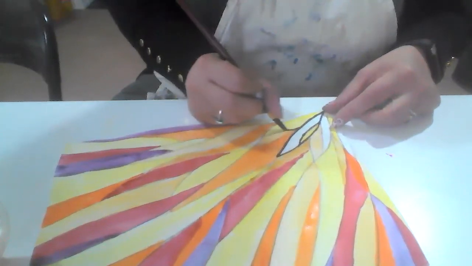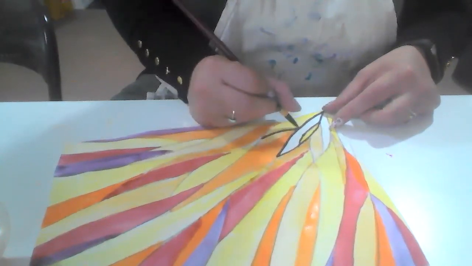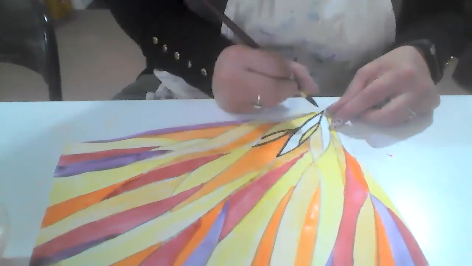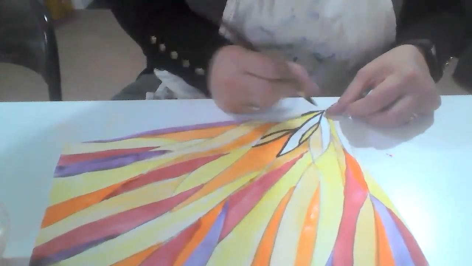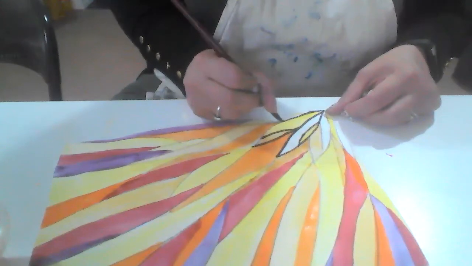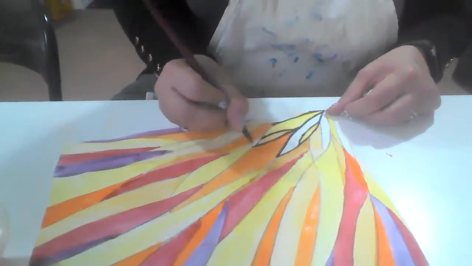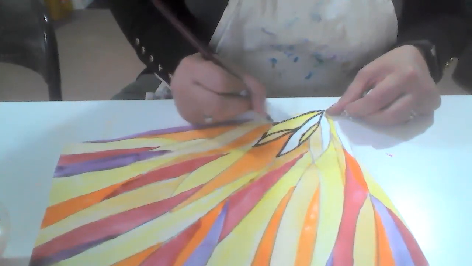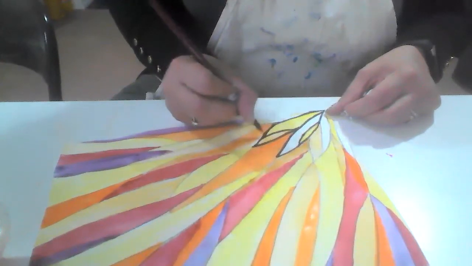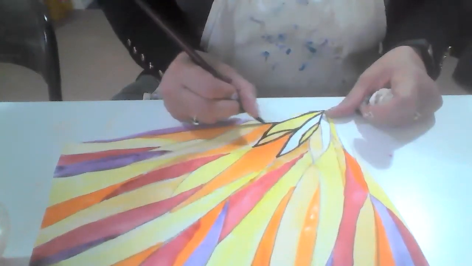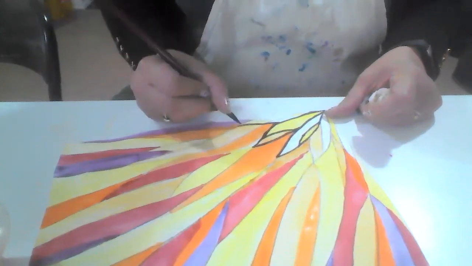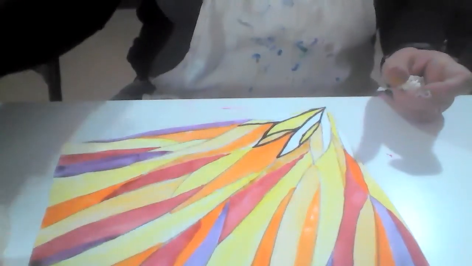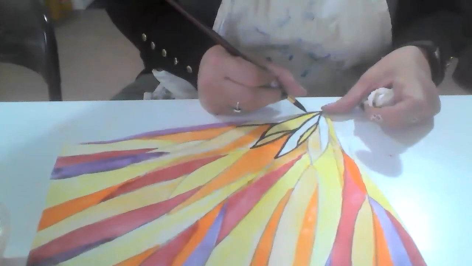And you can actually use a marker to do this or an acrylic pen. But I do this with my brush because I enjoy using the brush and I enjoy painting with watercolor. Now, if you're doing this with a marker or a pen, you have to let the art piece completely dry before you can paint the outline.